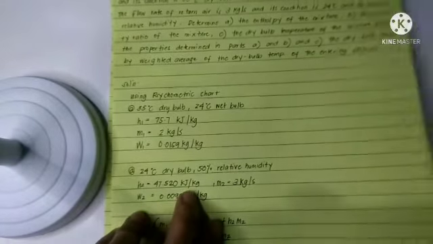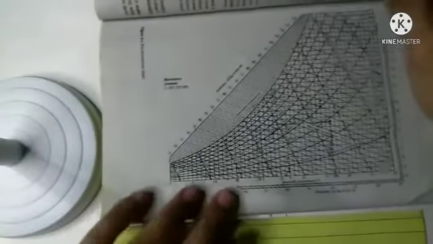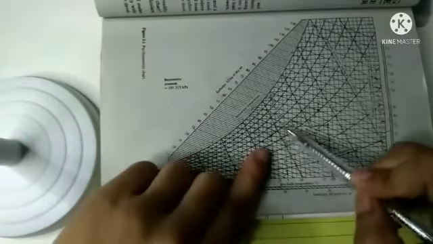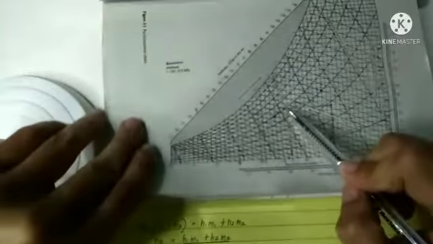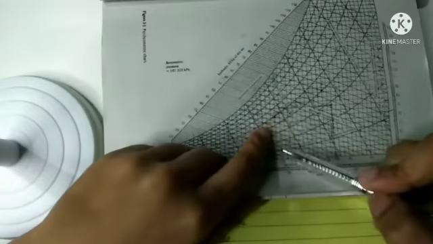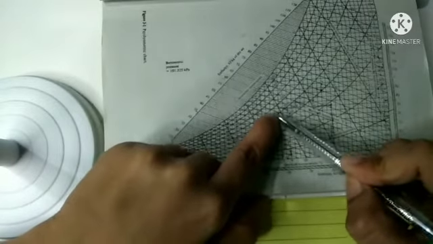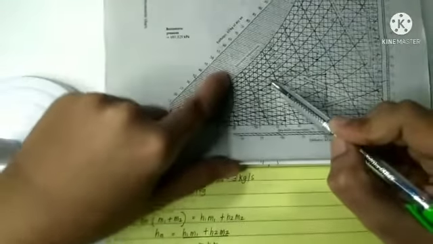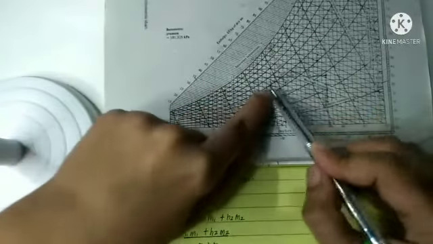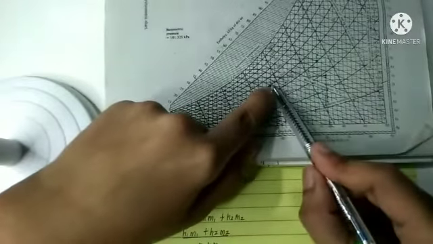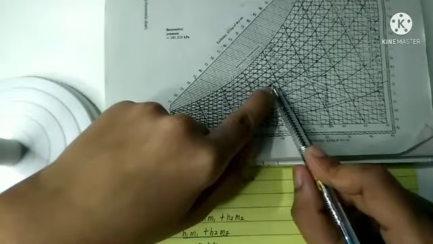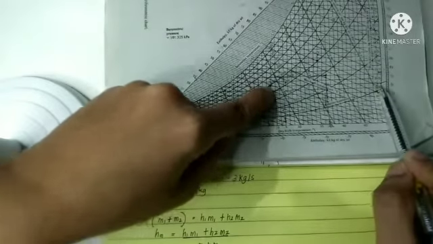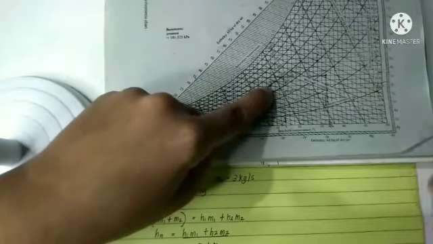So by using our psychrometric chart, 24 degrees Celsius here and our relative humidity, which is 50%, we can find your enthalpy. So 24 and 50 gives us approximately 47 point something, and the humidity ratio gives us a value of approximately 0.009.